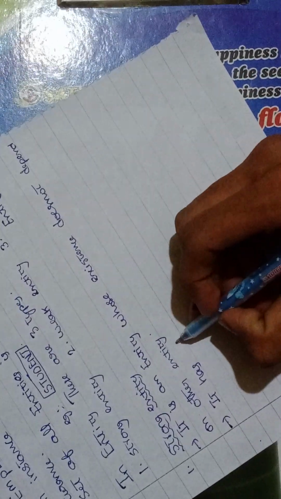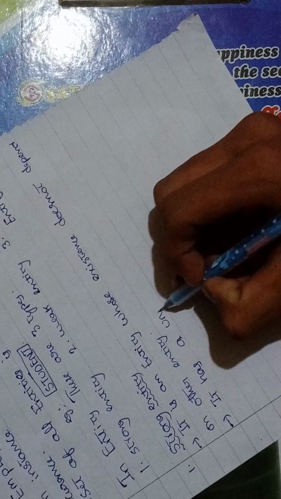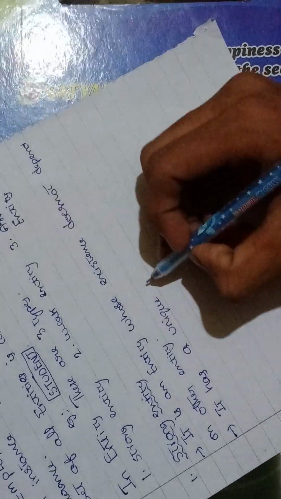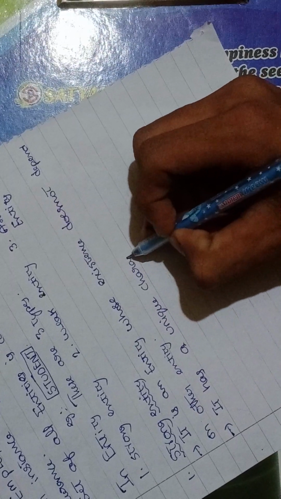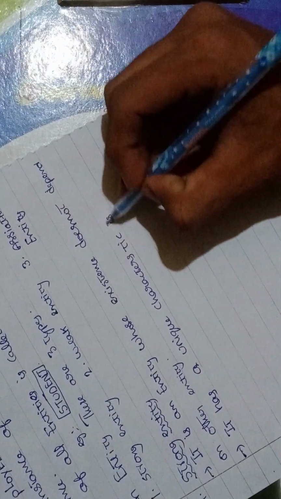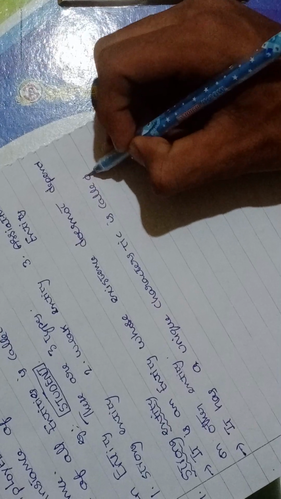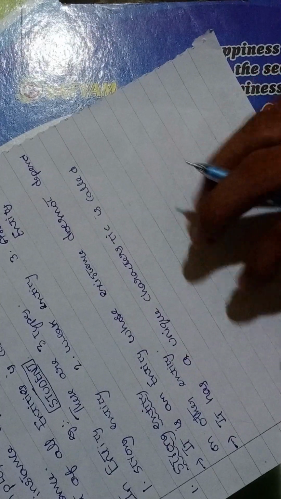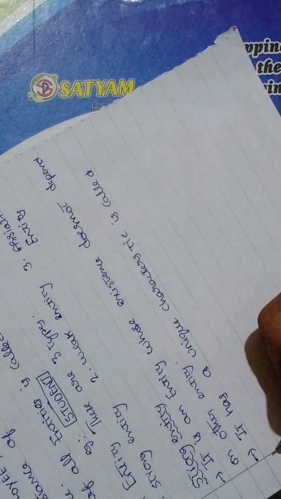It has a unique characteristic called the primary key. This is very important.